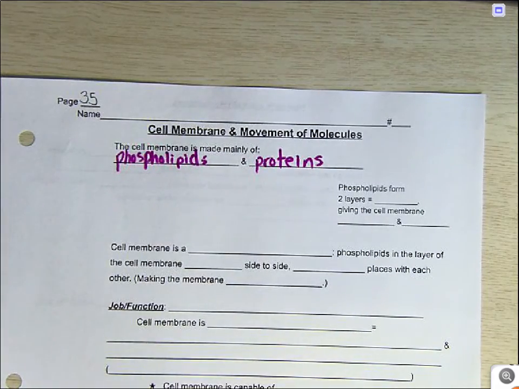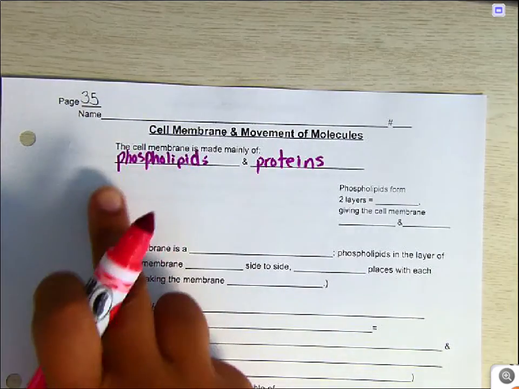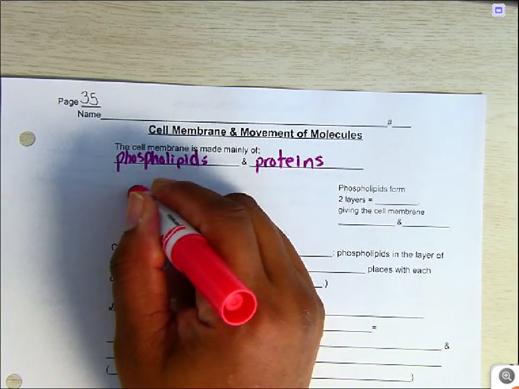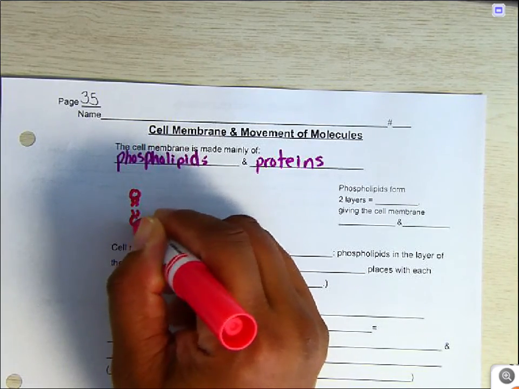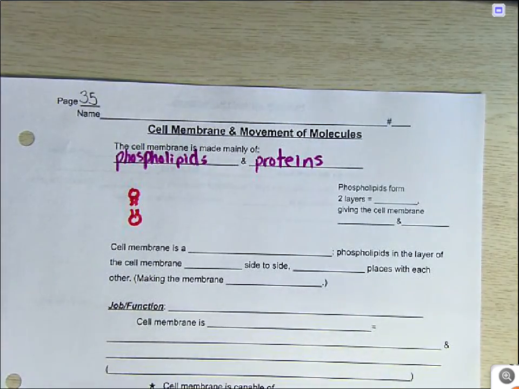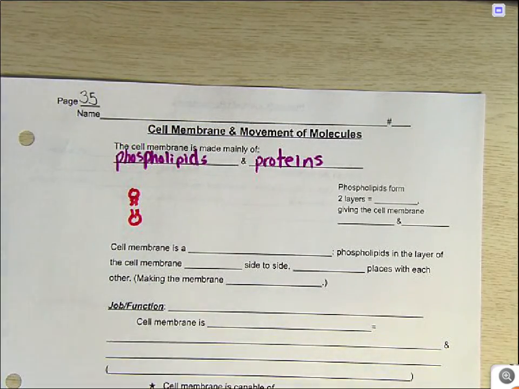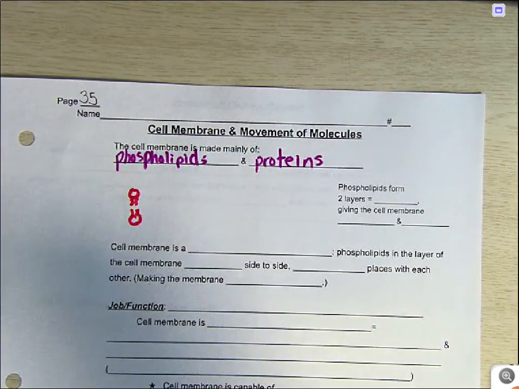Hydrophilic heads and hydrophobic tails. So leave a little bit of space above here because we're going to write something there. We're going to start it right about here. I'm actually going to draw this in pencil only because my marker's a little too thick.